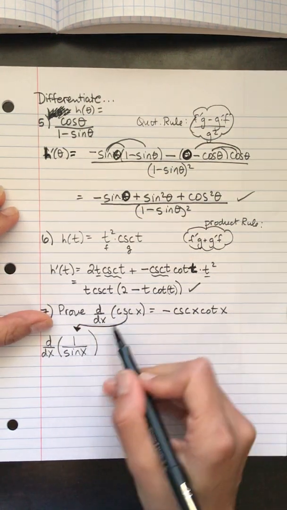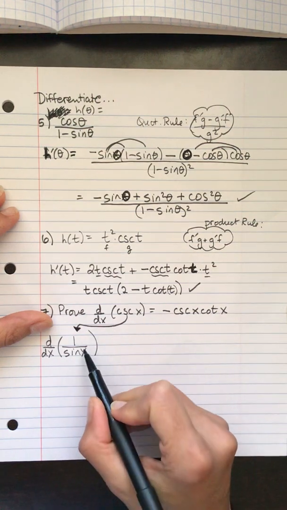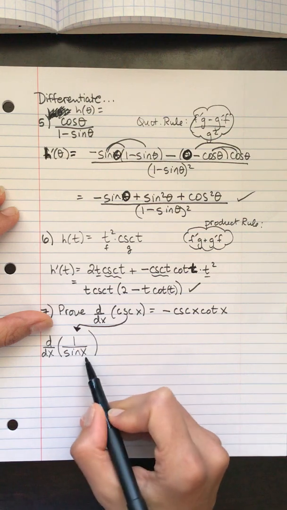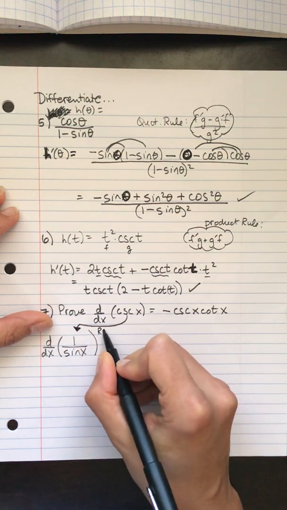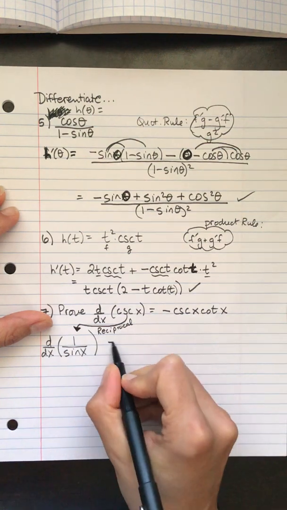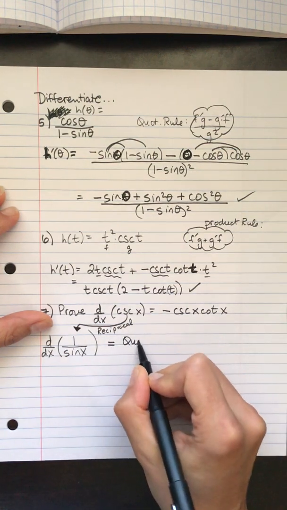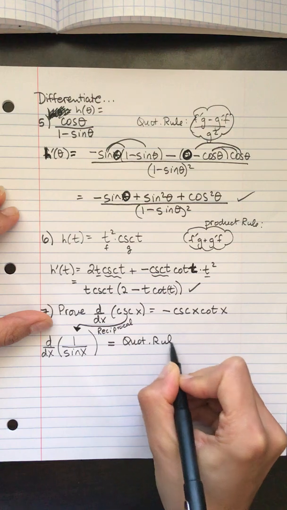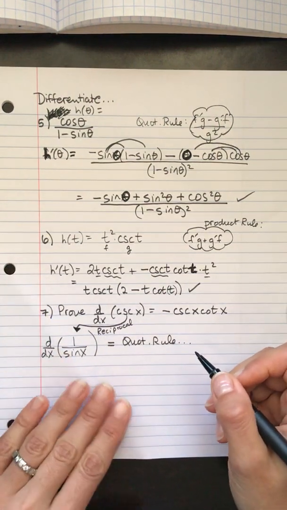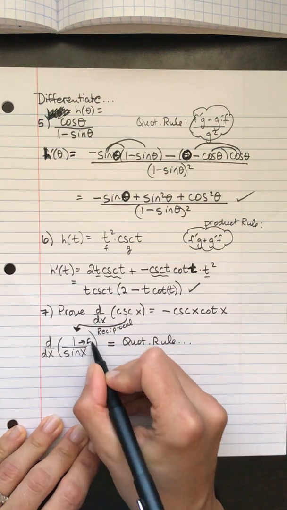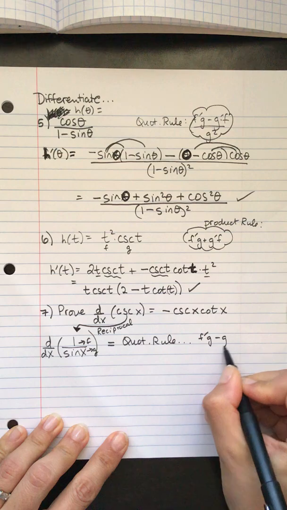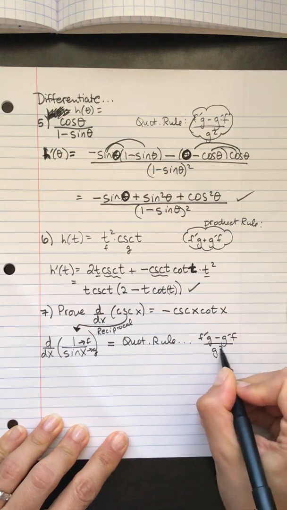They are reciprocal functions. Just like sine x is equal to 1 over cosecant x, well, cosecant x is equal to 1 over sine x. So we realize we have a quotient rule on our hands now. Something over something. Quotient rule says, if this is f and this is g, f prime g minus g prime f over g squared. I'm going to go through that process.